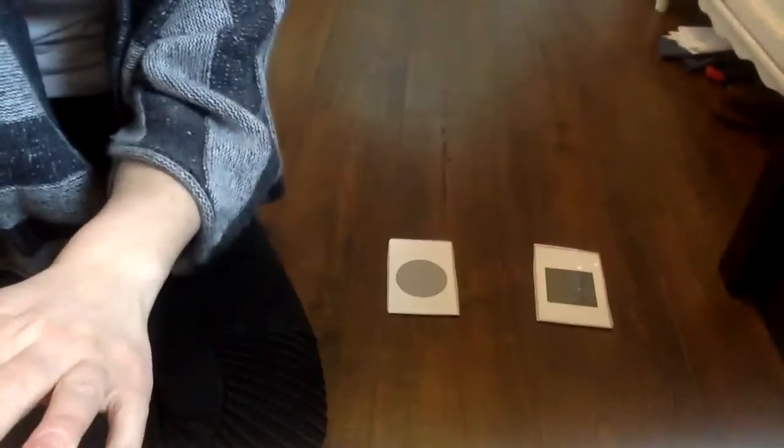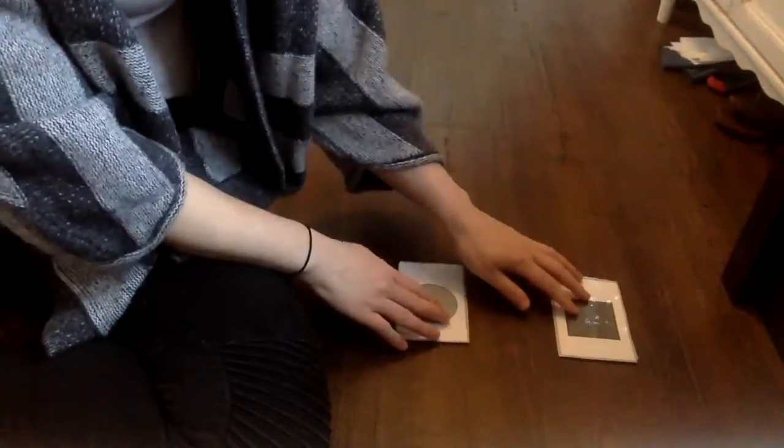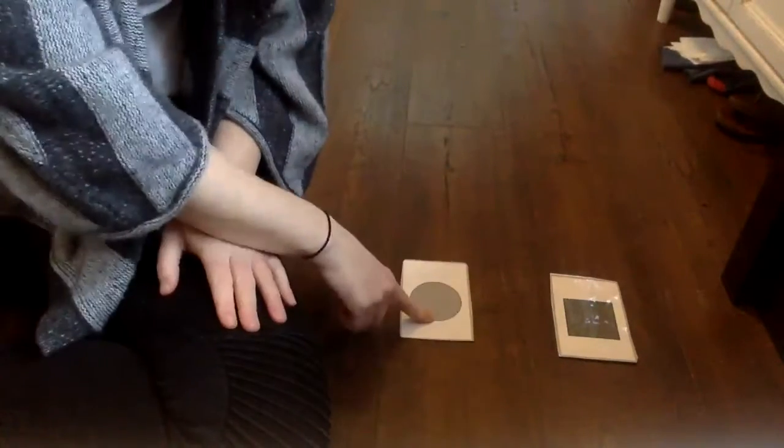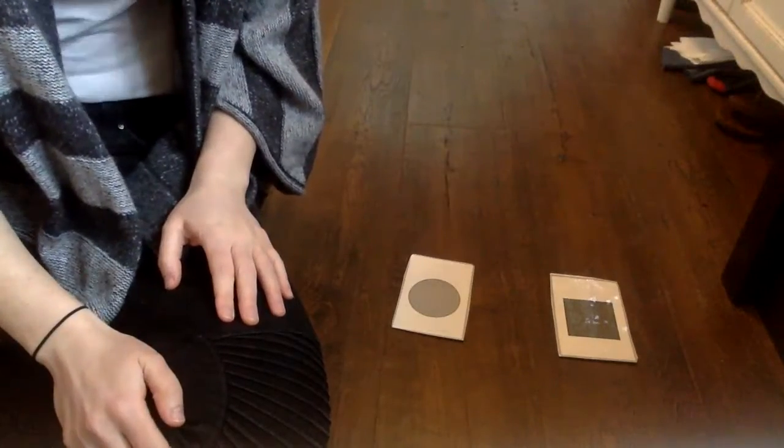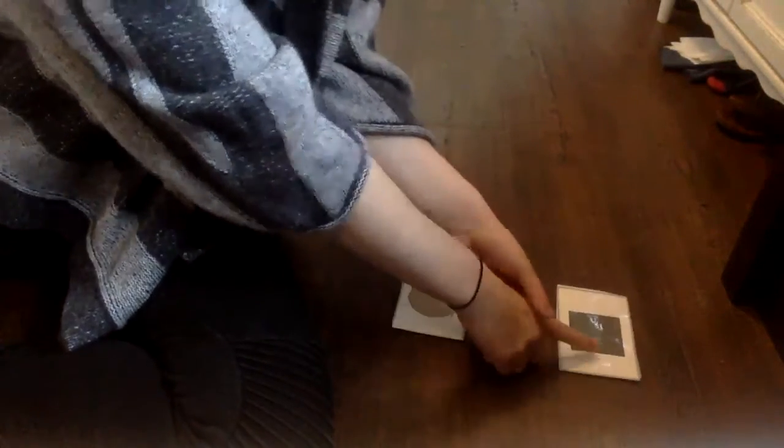If your learner points to the wrong one, you're going to want to give them that one right away. I don't know if I showed that. So if you say point to square and they point to the circle, you're going to want to do an error correction for that one too right away. Say, oh, let's try again. Point to the square and right away show them the square.